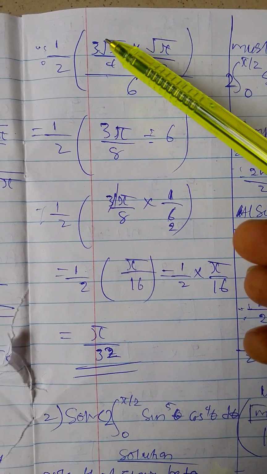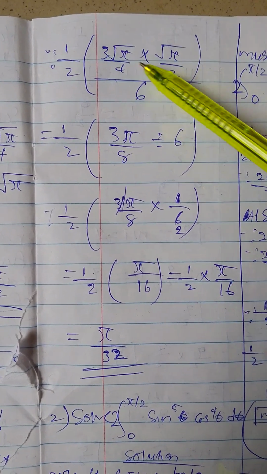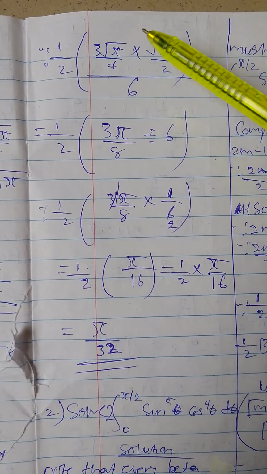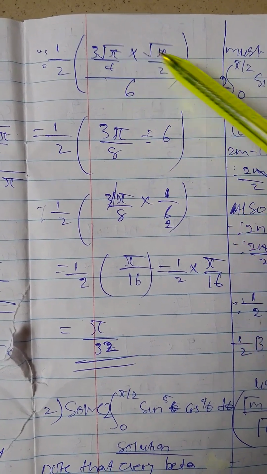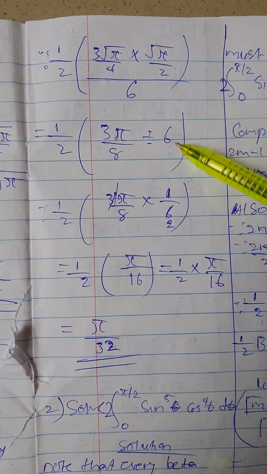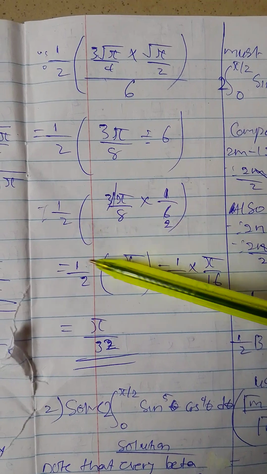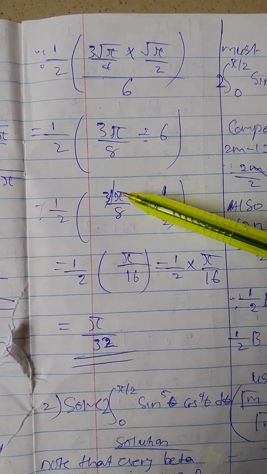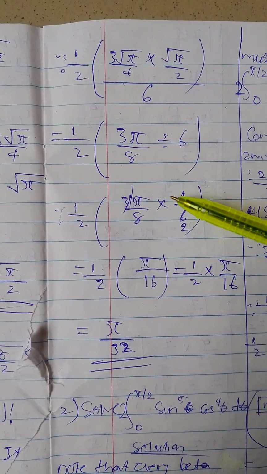Square root of pi times square root of pi is the same thing as pi. So pi times 3 is 3 pi, all over 4 times 2 is 8. Now divide by 6. So that becomes 1 over 2 brackets, 3 pi over 8. You know that division turns into times, that becomes 1 over 6.